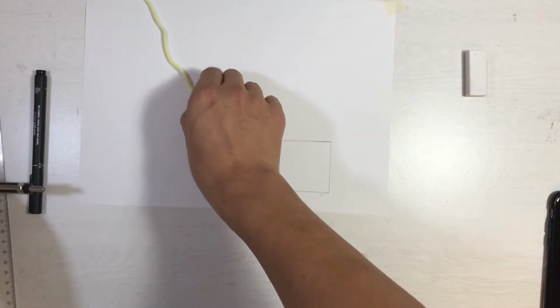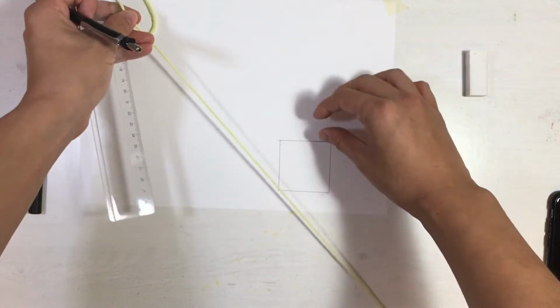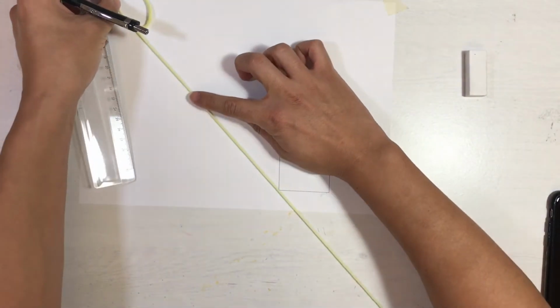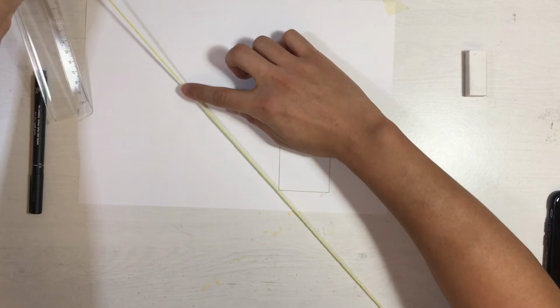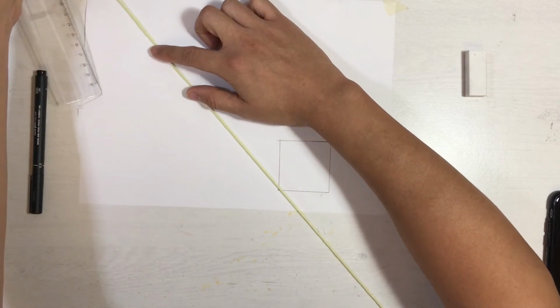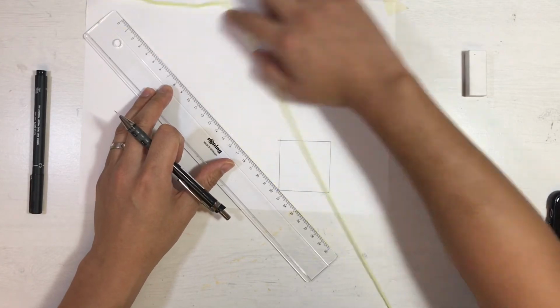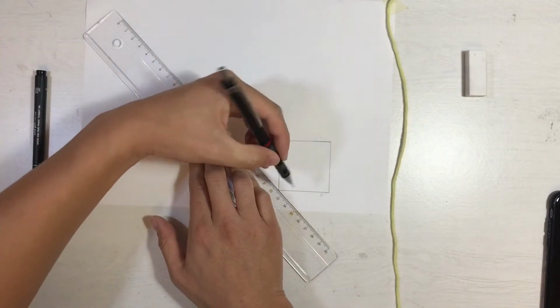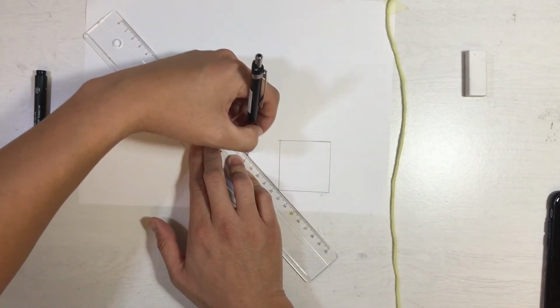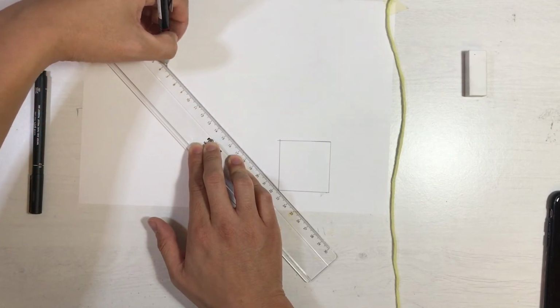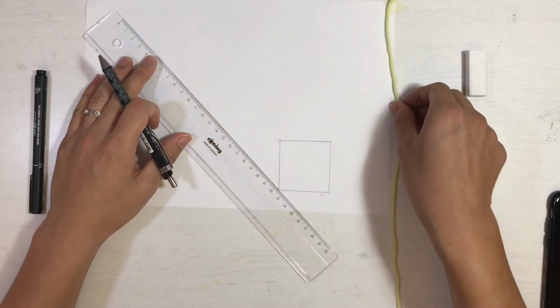Okay. So drawing one side of the cube, you can stretch this piece of string, and then take your ruler here, and there, you've got one side. Okay.